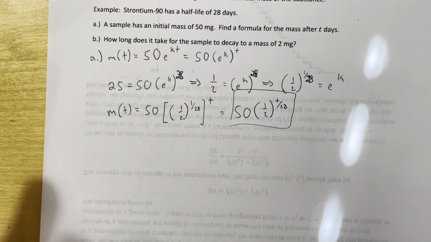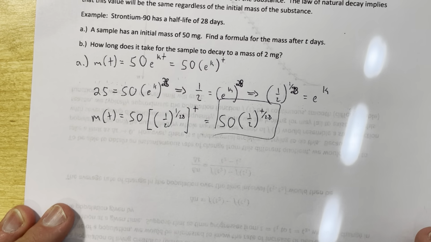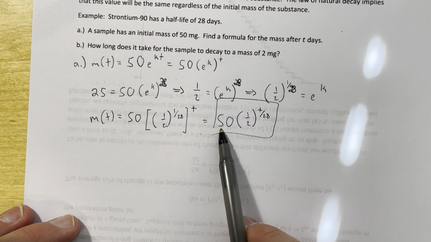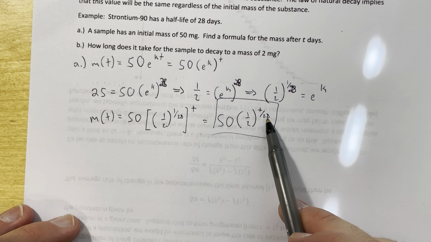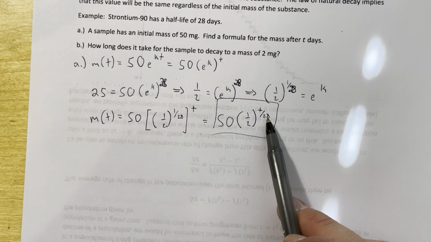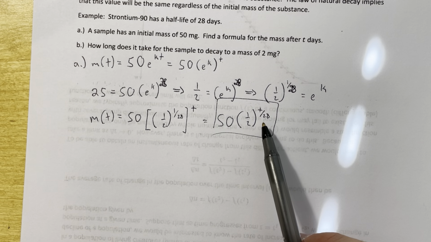Now, I chose not to do it in this section, but if you wanted to, we could generalize this really easily. Take a look at what shows up in this function right here. I have my initial mass, 50, and the half-life that I was given in the problem actually shows up in the formula, 28. In general, there was nothing special about the number 28 here.